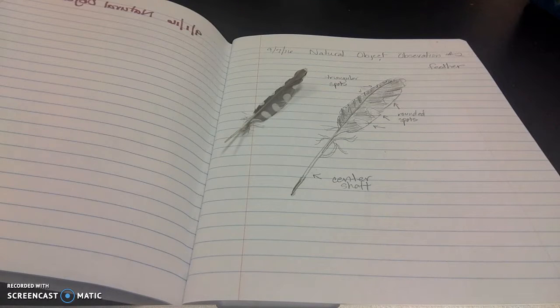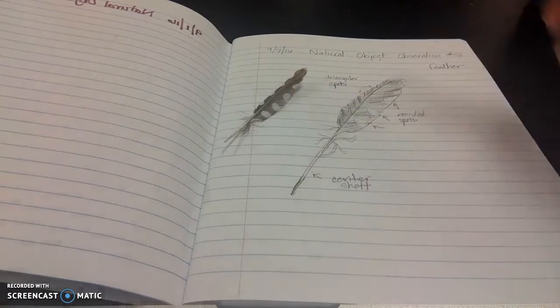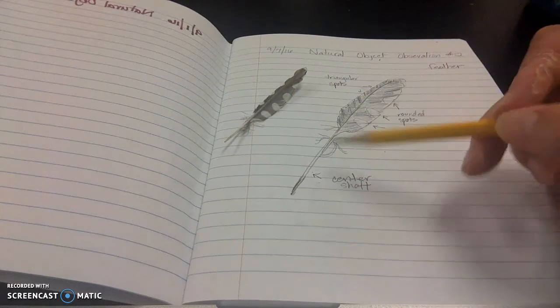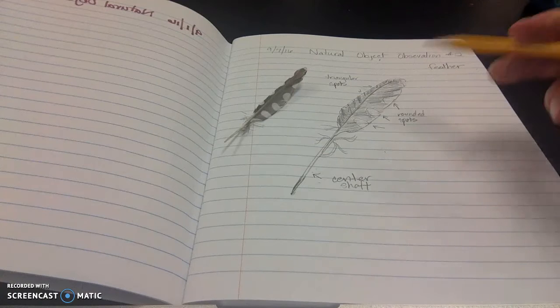Hi guys, I'm going to show you how to add measurement to your drawing, and I want to show you the most common mistakes people make. So I have a drawing here that I've done. I chose this feather, and here's my drawing that I have done. I have not done my written description yet, just my drawing.